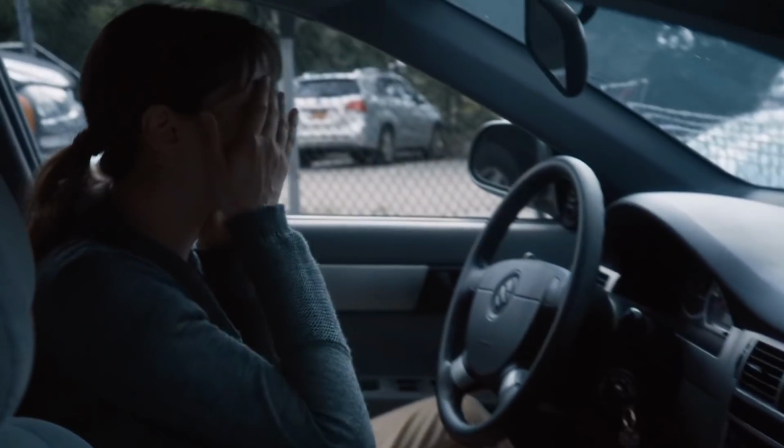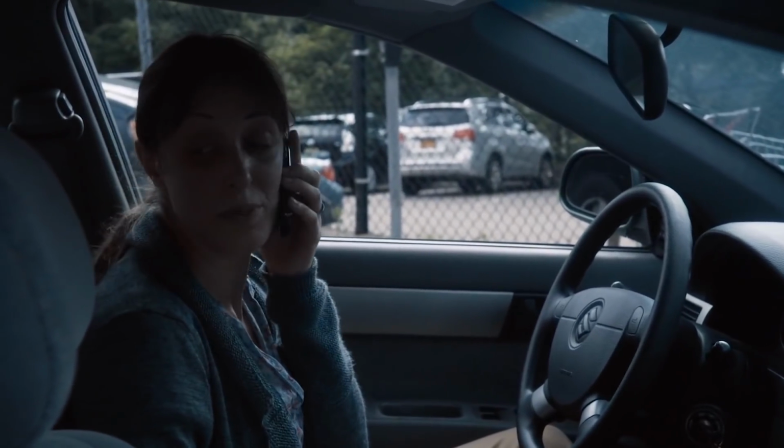Two percent of the world's population disappear at the very beginning of the first season of The Leftovers.